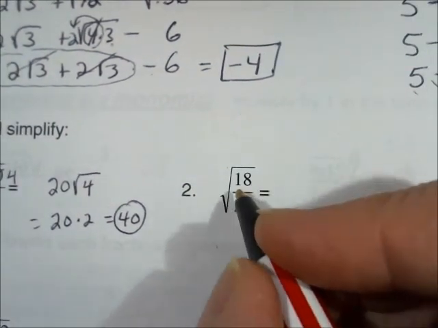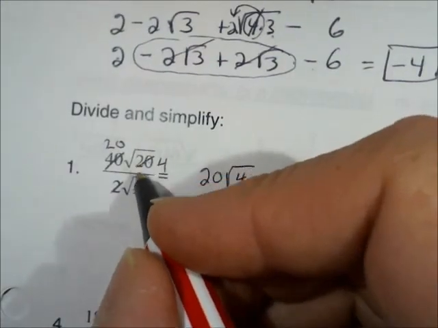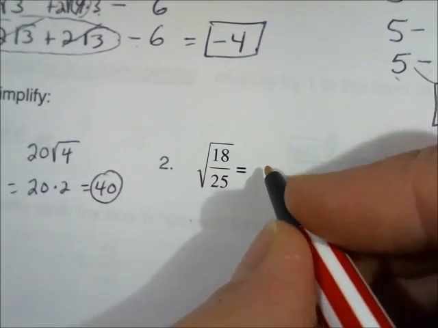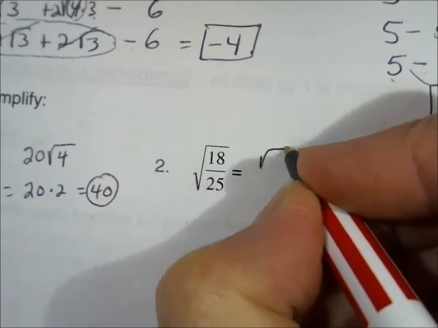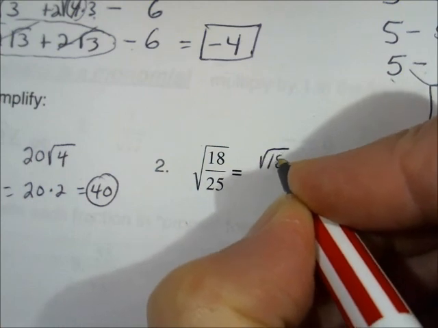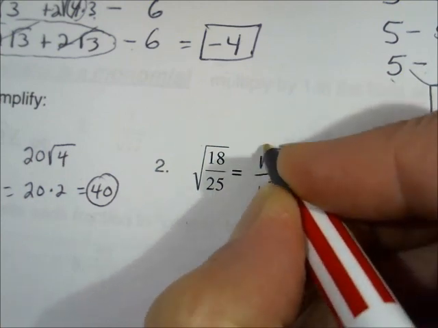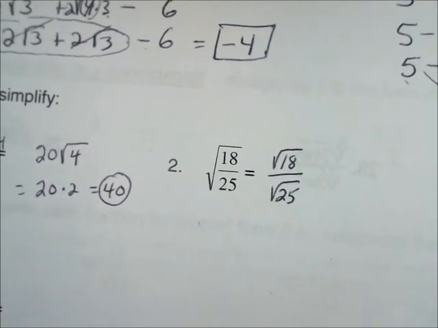On number 2, now this is kind of going the other way. Before we had 2 square roots, one in the top and one on the bottom. In this one we have one great big square root, and there's a fraction underneath it. So this is actually just like the square root of 18 divided by the square root of 25. Well, I'm doing that because 18 over 25 can't be reduced at all.